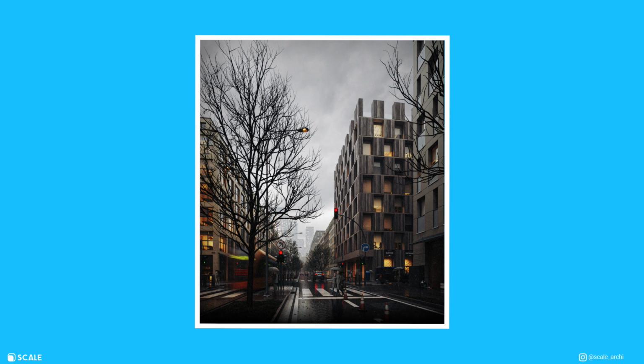Or in this other image, where the right side of the image is getting way too much attention, so the tram in motion balances the dynamics of the whole render.